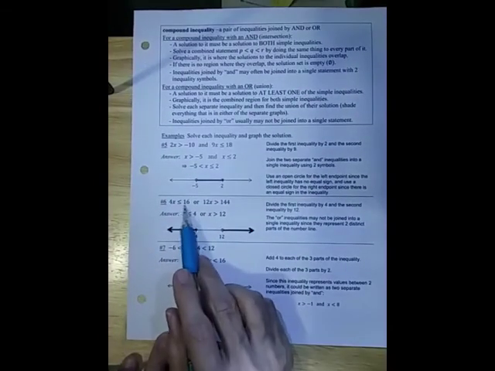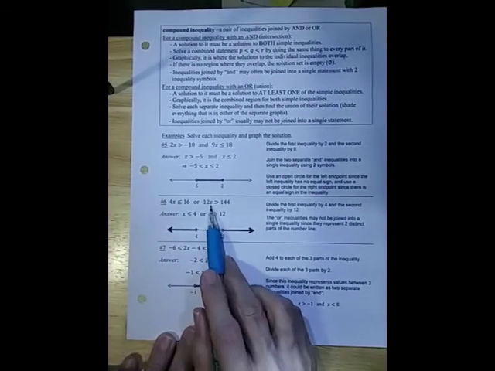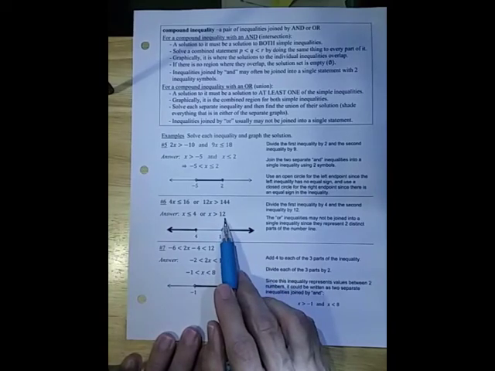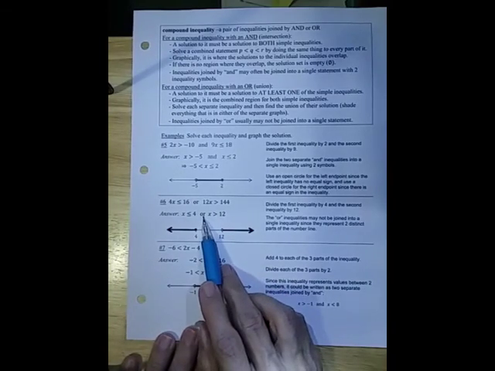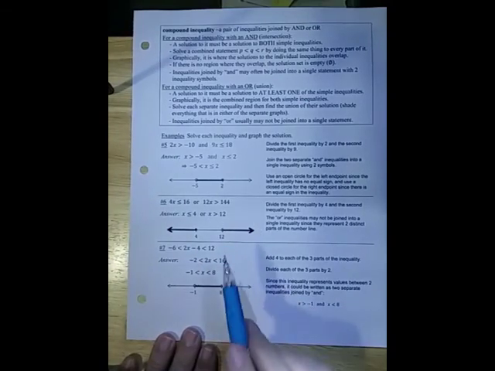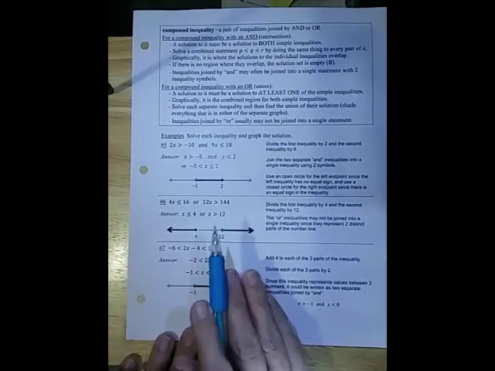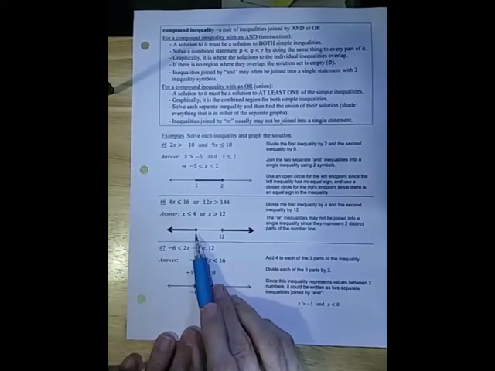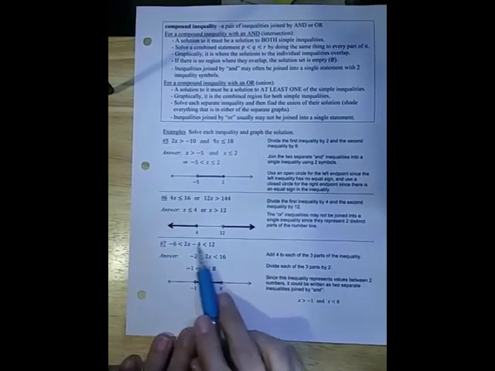For this one, again, we divide them both by 4. Here we divide by 12. This is now an "or." "Or" means I have x less than or equal to 4, and I have x bigger than 12. I want both parts. I put them together. It's like putting them both down on the same number line. This one is really an "and."